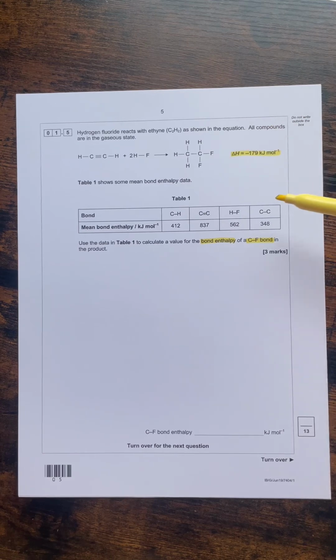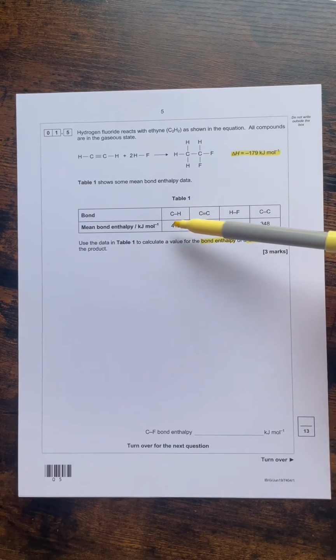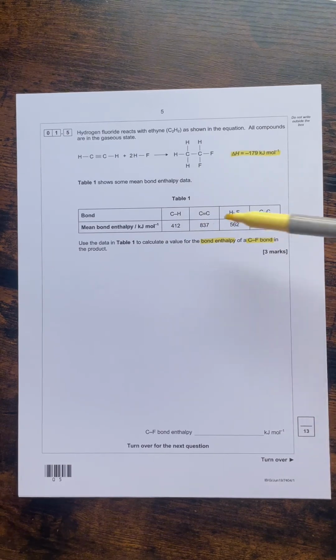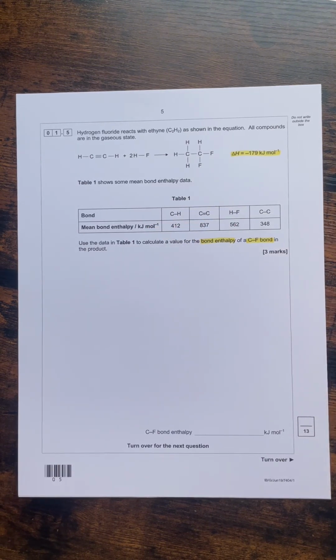Another thing that's important to recognise is these mean bond enthalpy values in table 1, these represent how much energy it takes to break a carbon-hydrogen bond. So one carbon-hydrogen bond will take 412 kilojoules of energy to break. Carbon-carbon triple bond, with it being a triple bond, takes quite a lot more than all of these single bonds.